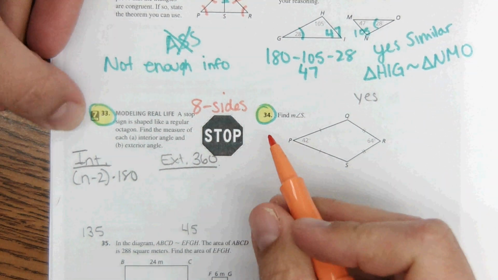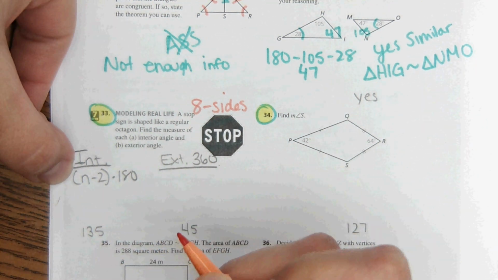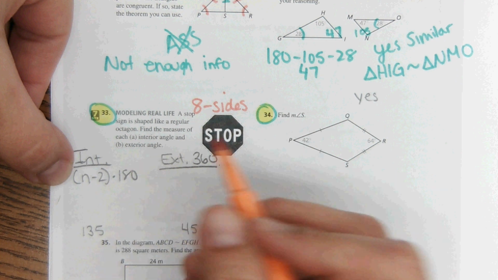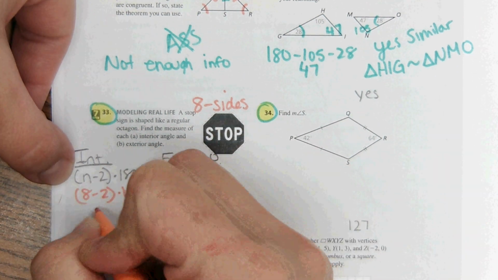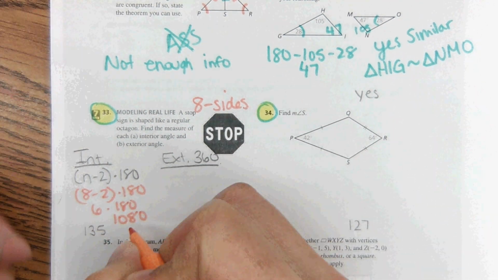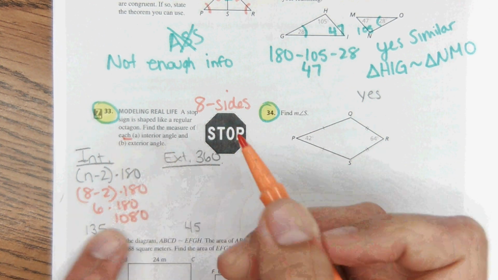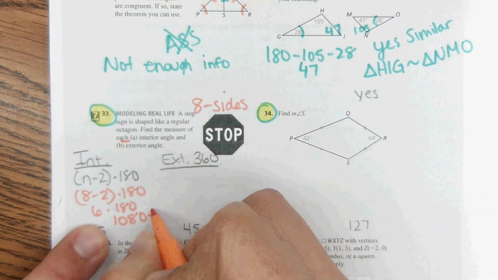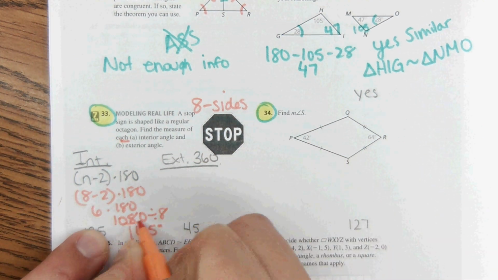So to find the sum of all the interior angles, we can use the equation n minus 2 times 180. That equation is not on the reference sheet, so that's something that you'd have to memorize. Luckily, it's a pretty easy one to memorize. 8 minus 2 times 180 would be 6 times 180, which comes out to 1080.